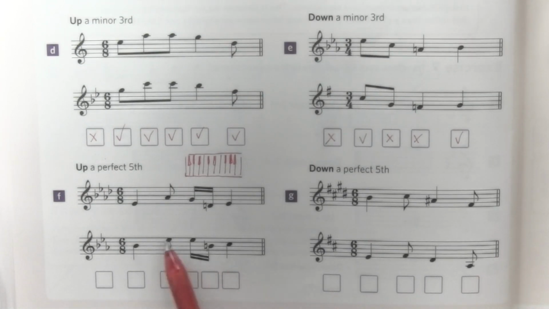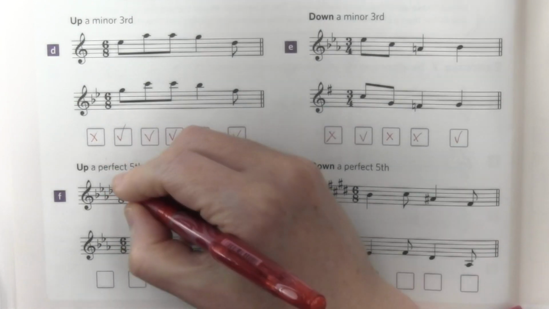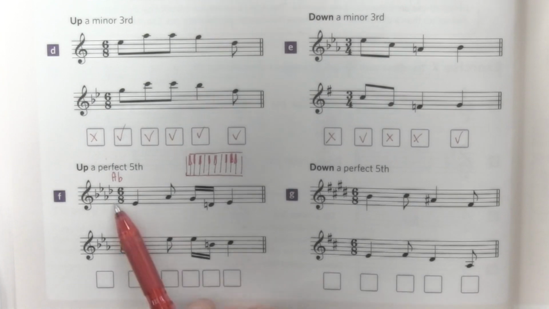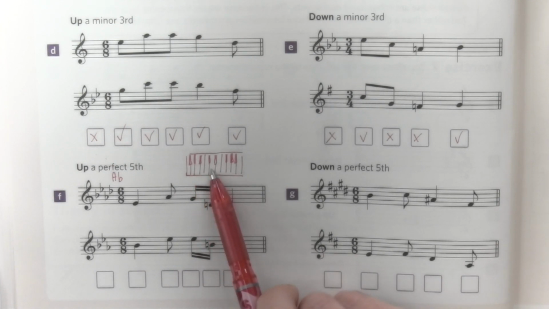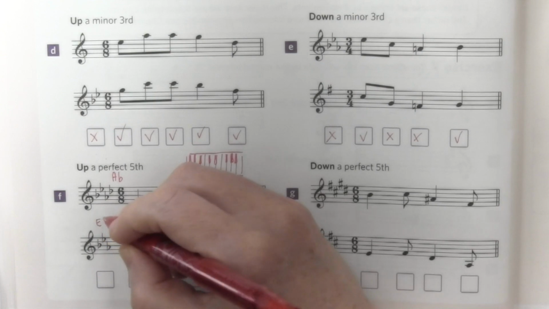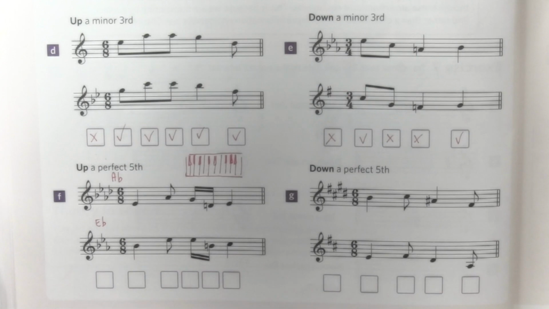Now let's move on to the fifths. Don't panic, it's easier than we think. Okay, so 4 flats means that the penultimate flat is our key, so A flat major. A flat major, a perfect fifth up is 1, let's count, 3 tones and a half. 1, 2, 3 and a half, E flat. And this is the key signature of E flat, because E flat is our penultimate flat.